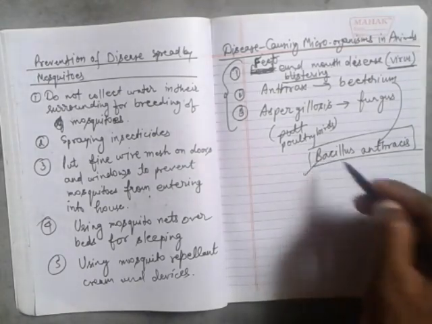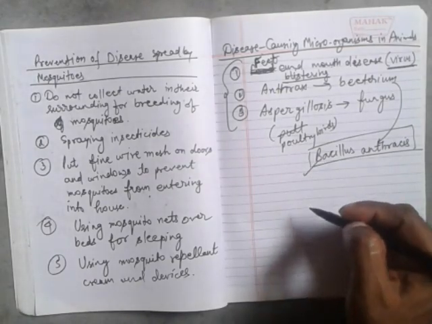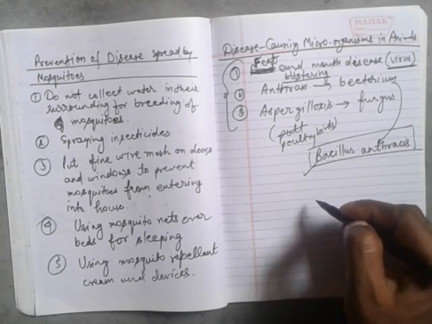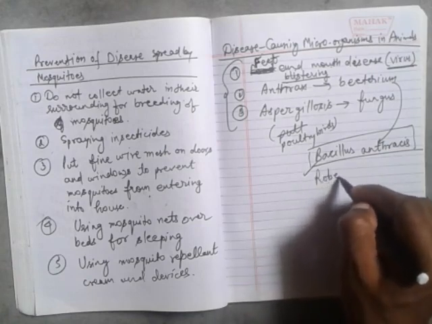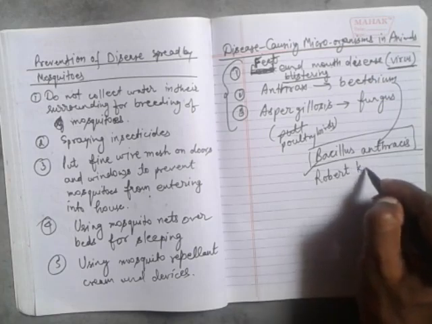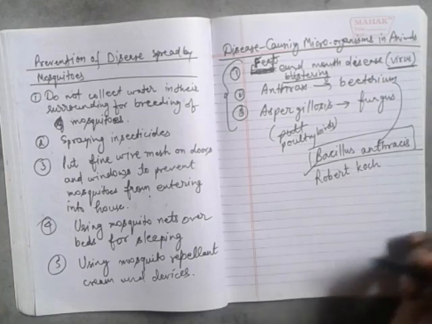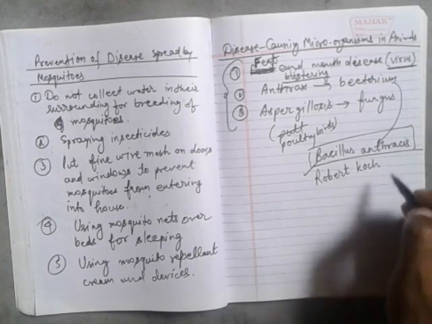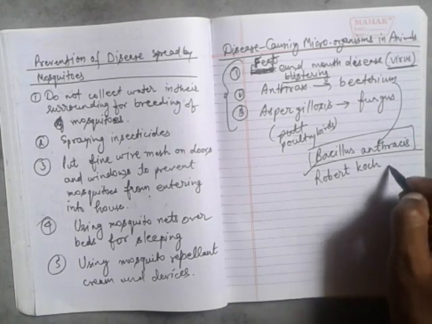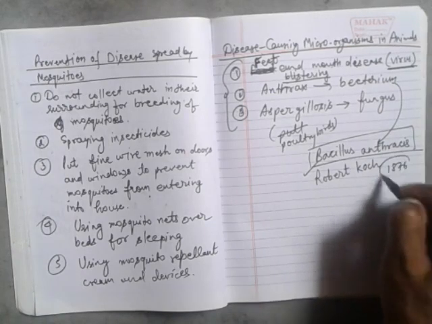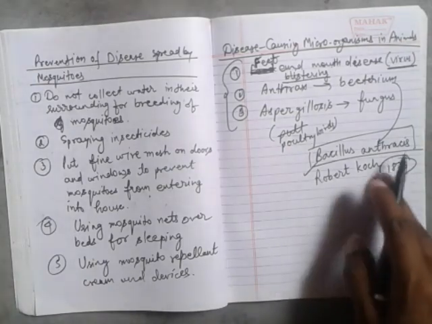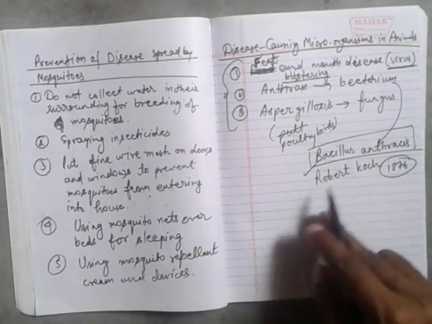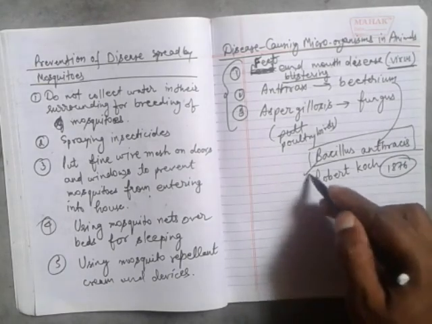This disease was first discovered by Robert Koch in 1876. Bacillus anthracis is discovered by Robert Koch.